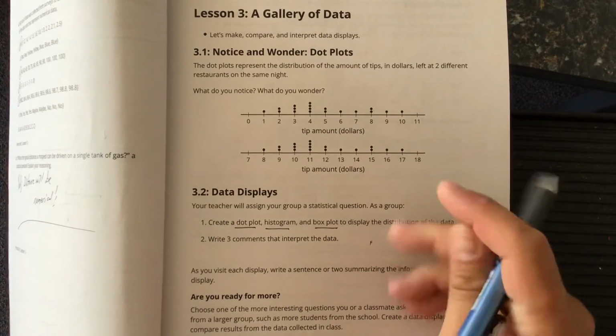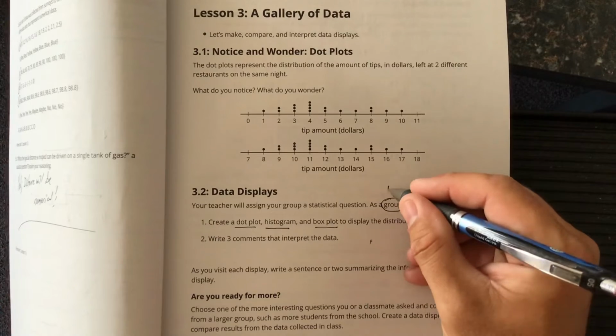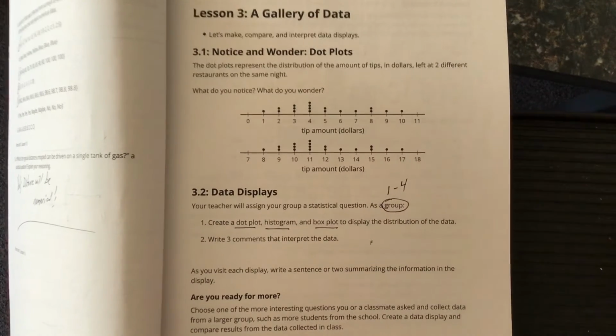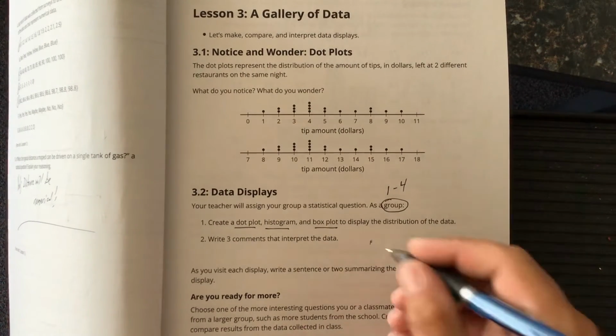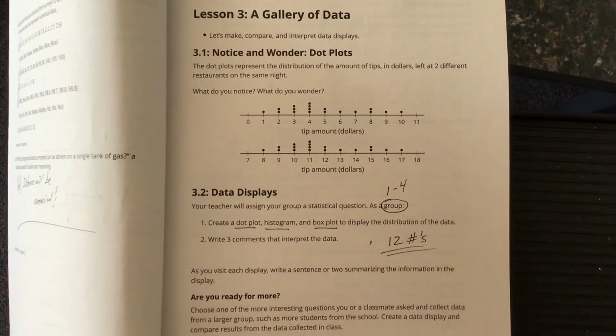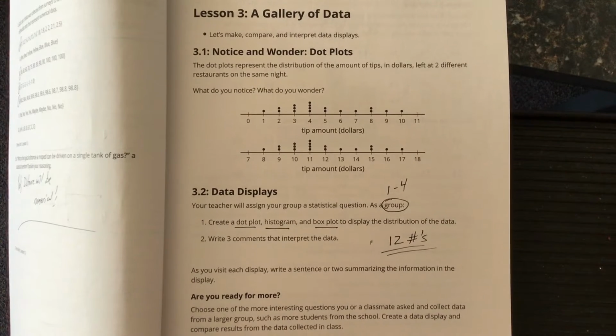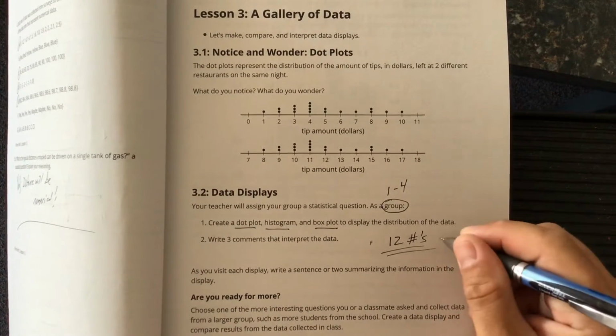You may work in a group. So you can work solo or up to 4 people. Just make sure you are working together. Up to you. Now some guidelines. I want at least 12 numbers of your data. 12 numbers minimum, so you can't just graph 3 numbers, make a box plot, histogram. I want at least 12 numbers. That is the minimum.